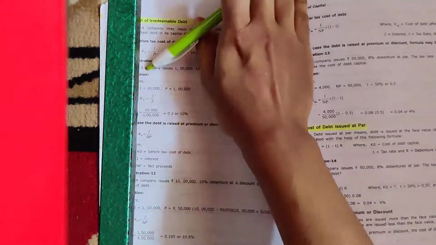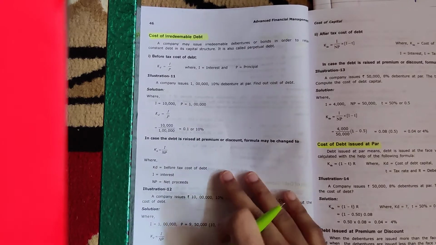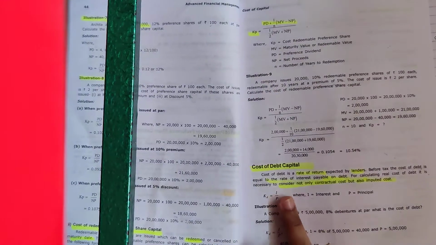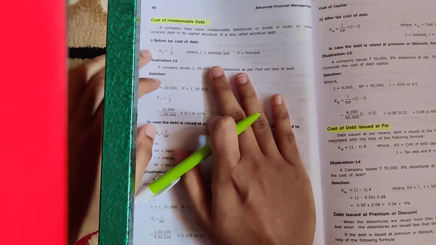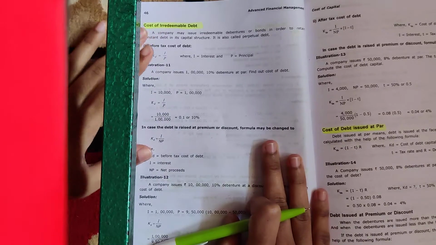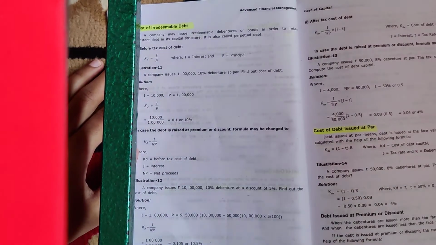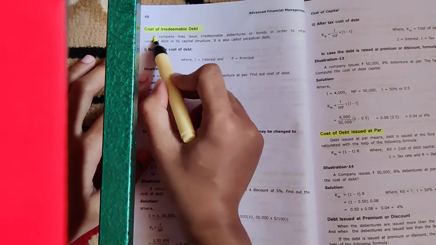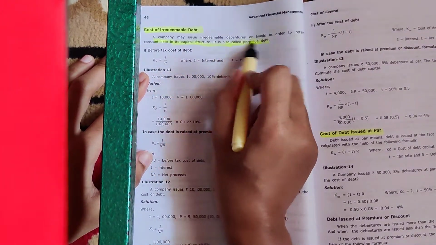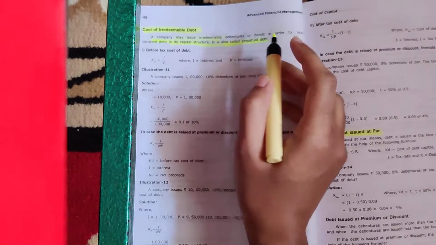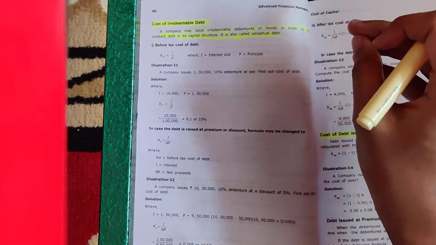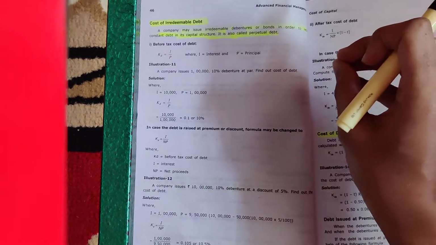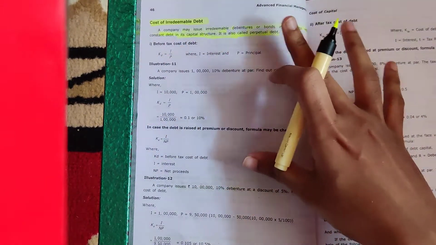Now similarly, let's look into the next thing. Earlier we calculated only cost of debt capital. When they ask you to calculate cost of debt capital, this is how you need to calculate. Now your next topic is calculating the cost of irredeemable debt. A company may issue irredeemable debentures or bonds in order to retain constant debt in its capital structure. It is also called perpetual debt. It is very important, girls. This can be asked for 2 marks in your exam.